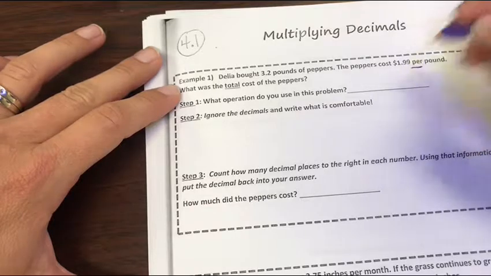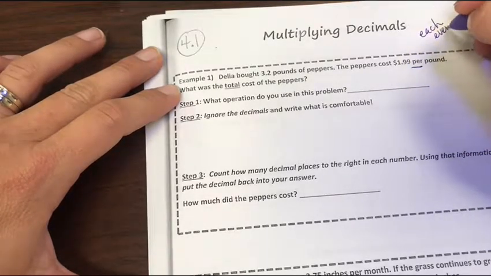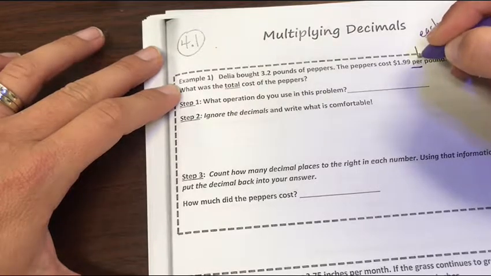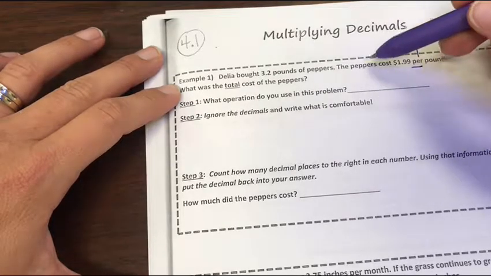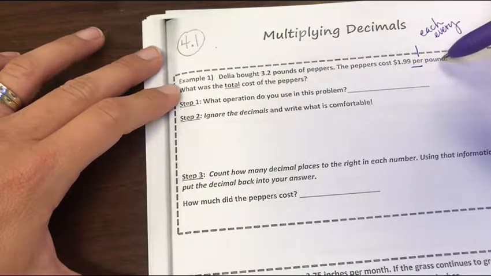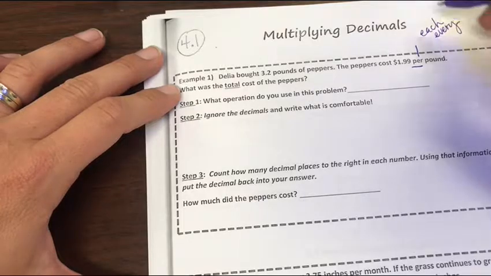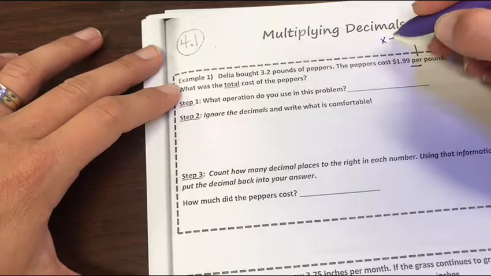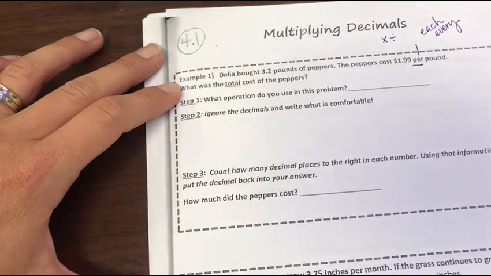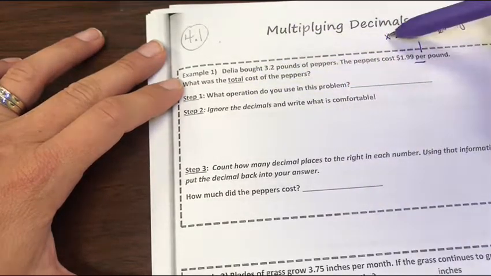So right here, anytime we see the word per or each or every, a lot of the time that will talk about 1 pound. So this means the peppers cost $1.99 for 1 pound of peppers. And so with that per, each, and every, those words can give a hint to groups, which can either mean to multiply or divide. So since it asks for the total, we're going to multiply. If it already gave us the total, we would think about dividing.